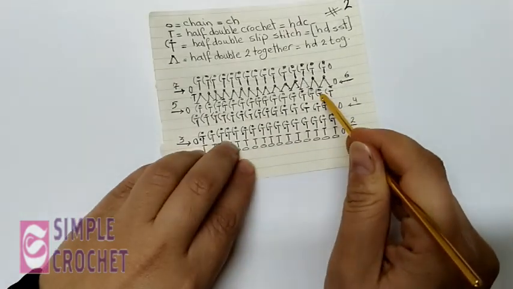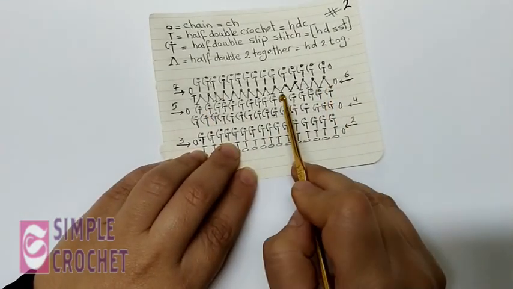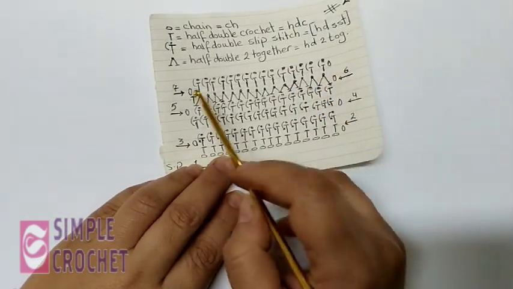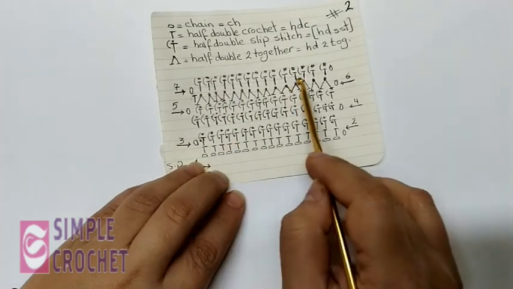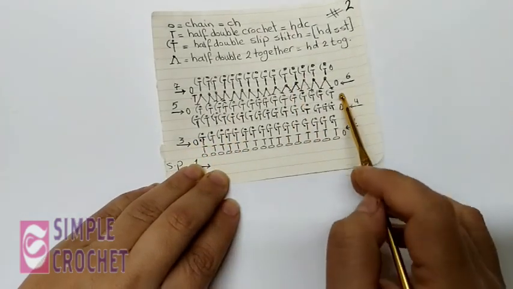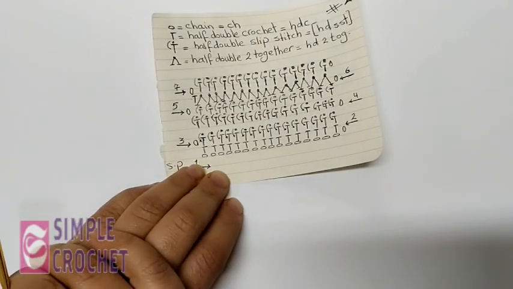Then comes our stitch, which is half double 2 together. Then I'm going to chain 1 and repeat row 3, and we are going to repeat from row 3 till we reach the size that we want.